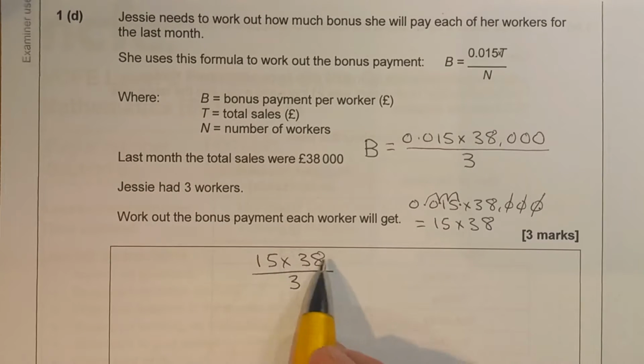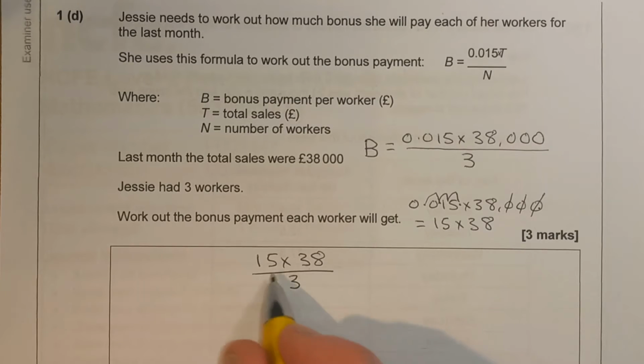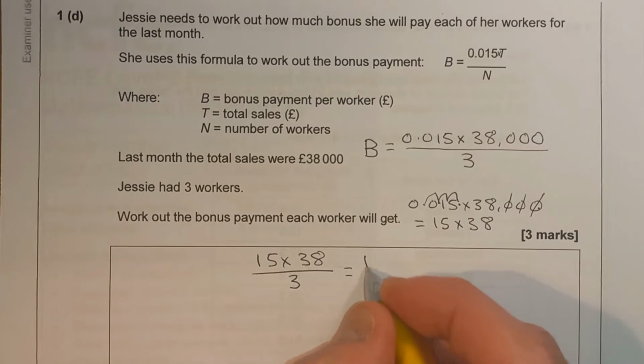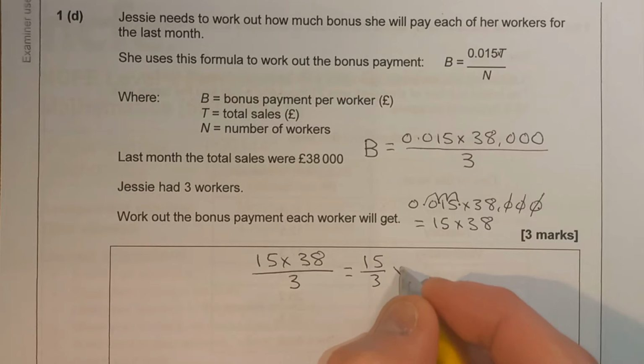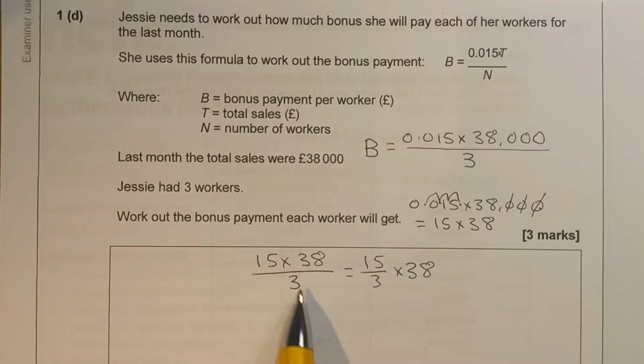So we could multiply this out and then divide by 3, but what you might notice is actually, instead of 15 times 38 divided by 3, I can split it and say, well, that's the same as 15 divided by 3, then times the 38. Okay, because with BIDMAS, I know you're thinking we do division before multiplication, but it's not going to make a difference to this, because we've got the multiplication and the division.